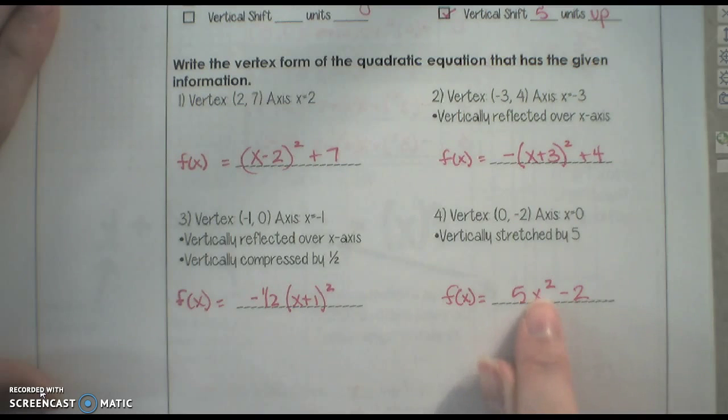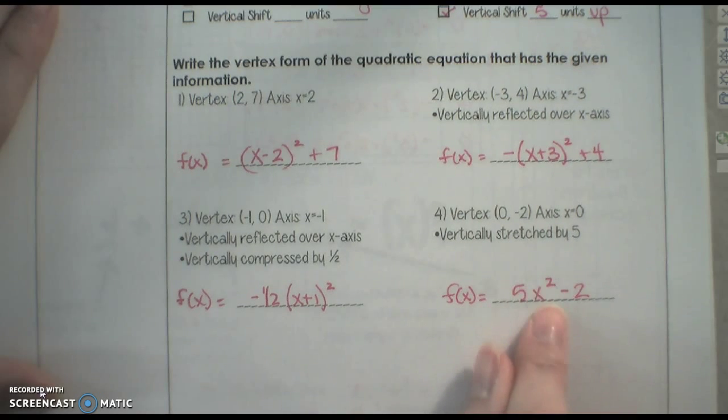We don't need parentheses because we don't really put that 0 in there. We don't put a minus or plus 0. We just have x squared since there's nothing inside. And then a minus 2 behind the x squared.